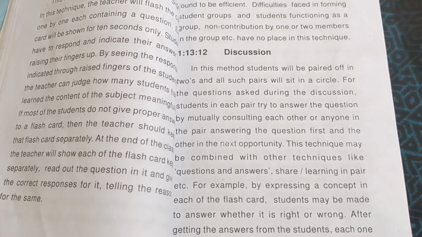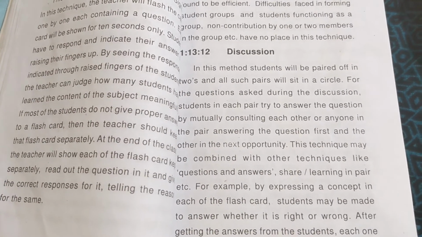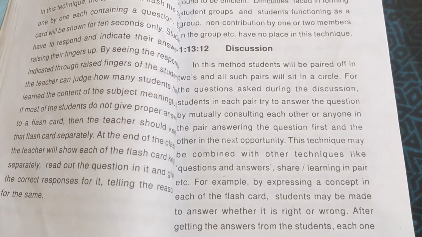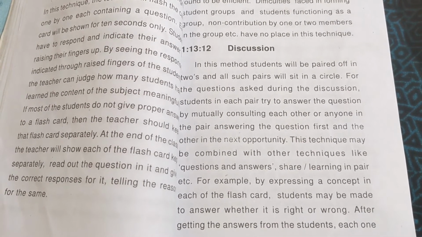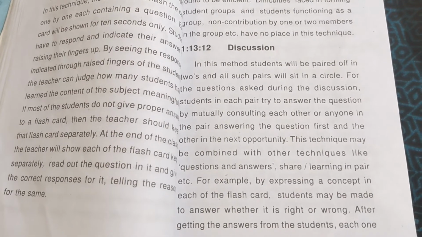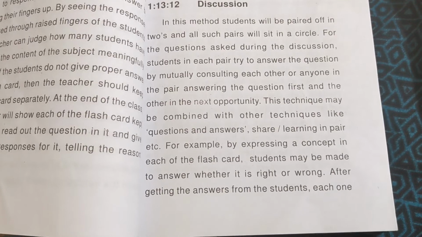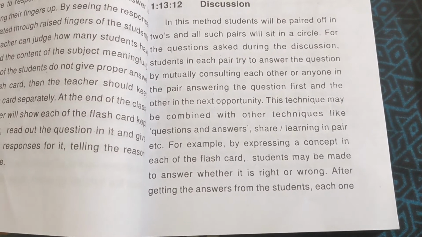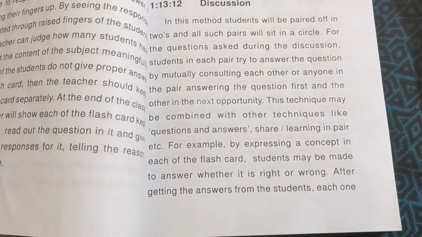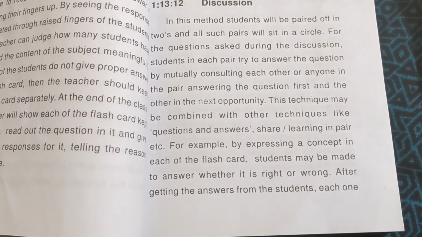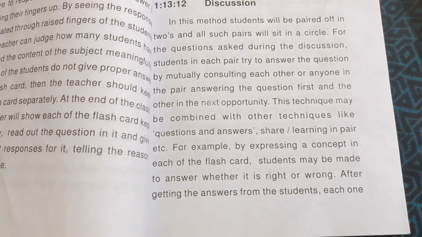Discussion is similar to share learning in pair. But here the only difference is that all the pairs sit in a circle and the questions will be asked to every single pair one by one. For example, we can say that we are showing them a flashcard where there is a question in it and the options are there. The students will decide that this option will be the answer after discussing. So after discussing, they give an answer.